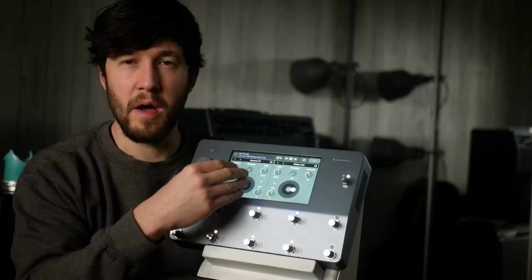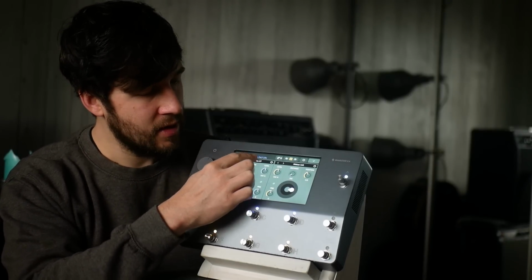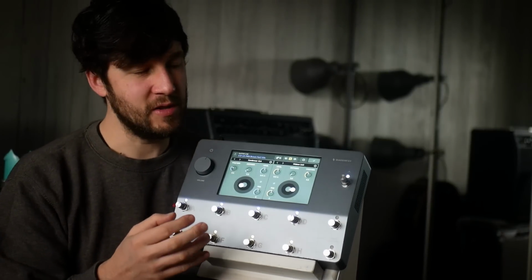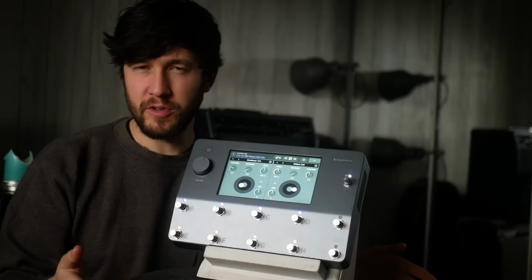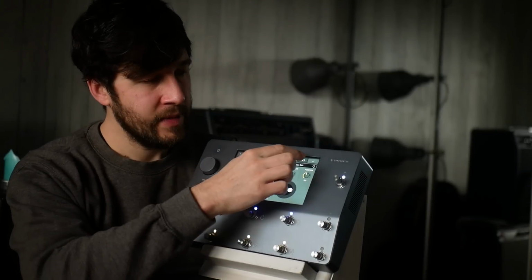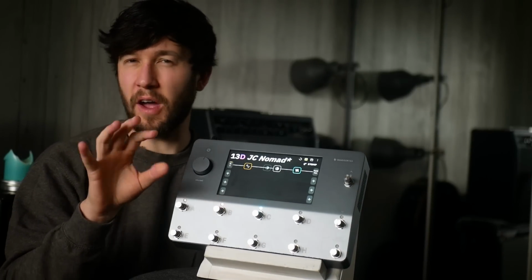You've got a cab, you've got a microphone, you can change your microphone. That is an elegant solution to a problem of having hundreds, thousands of options, and it shows that there are solutions for this kind of problem.